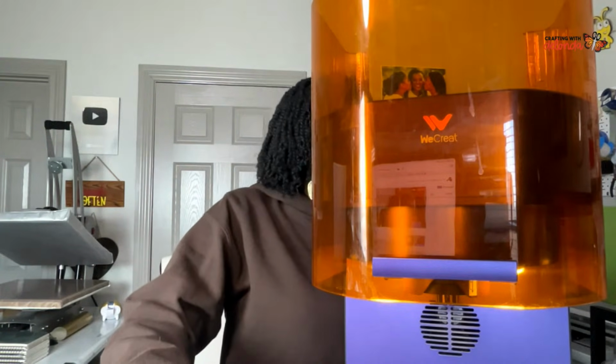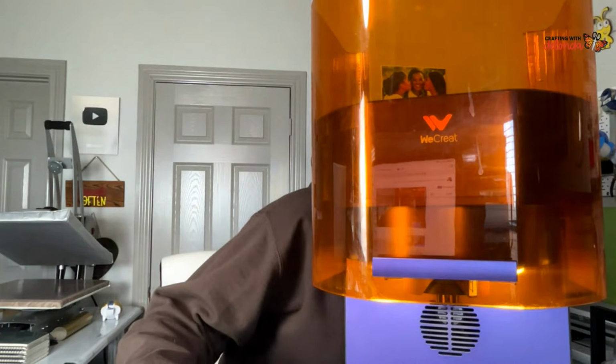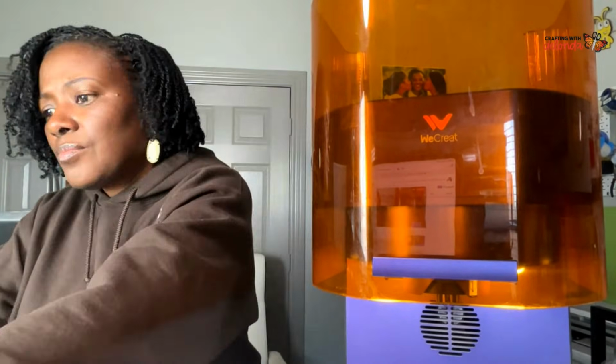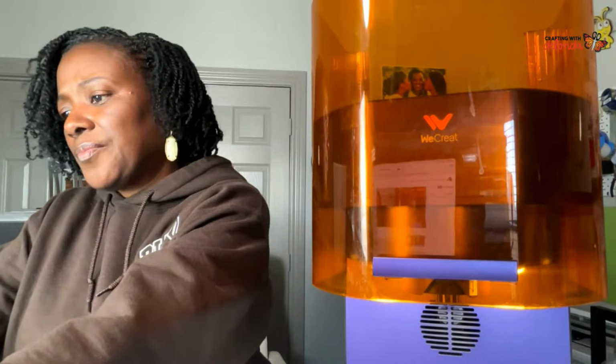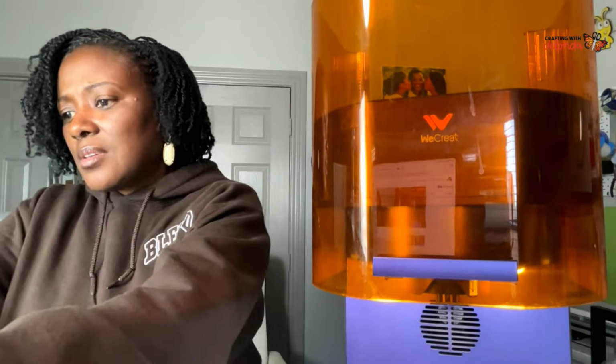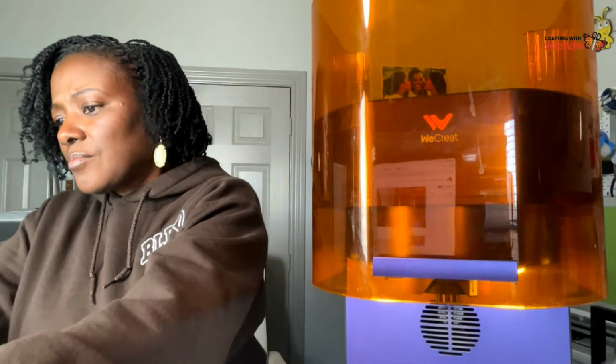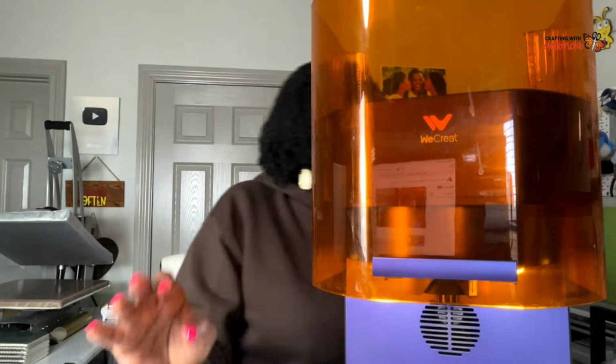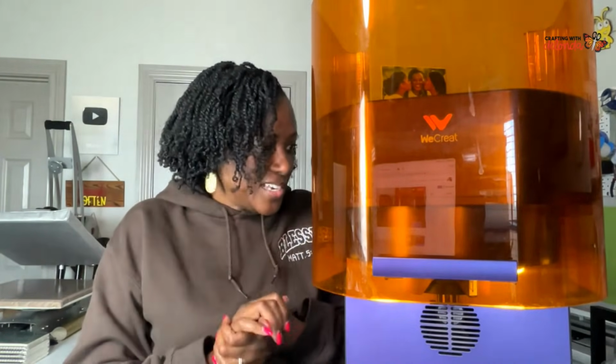What are these called? Jewelry case. I can't spell jewelry case. Jewelry case. I hope I spelled it right. If I didn't, yes, I did. Okay. All right. So there's that.